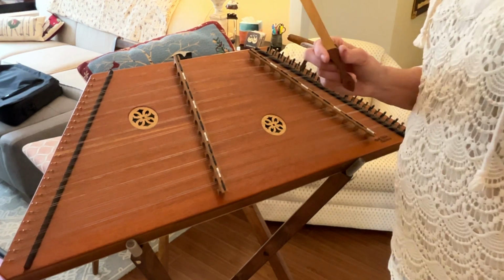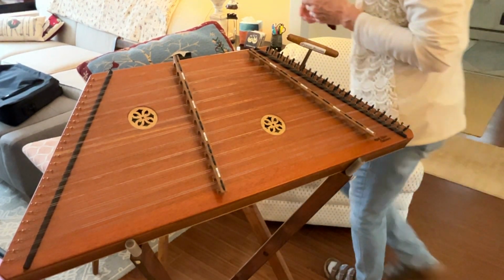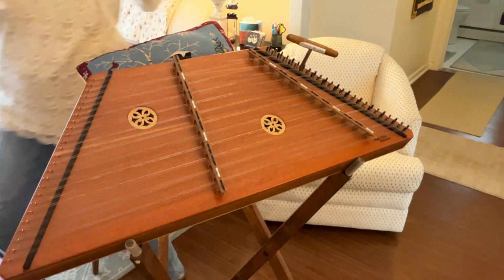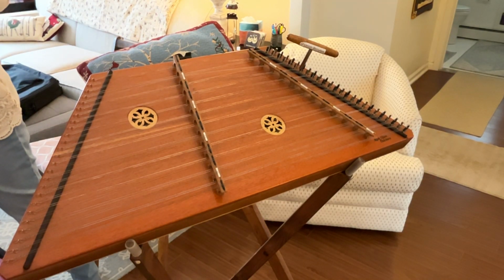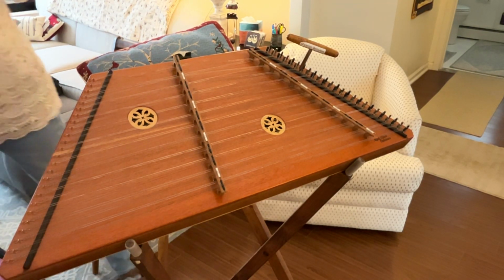I'm going to turn out the light behind you because it's a glare. Actually, can we put this on top? That would solve that problem. Oh, all right.